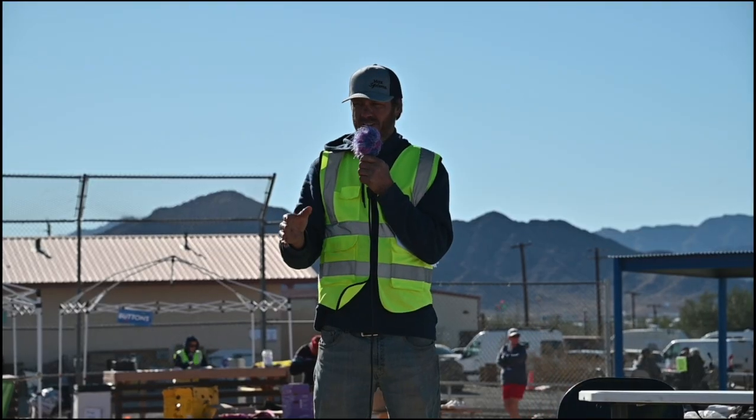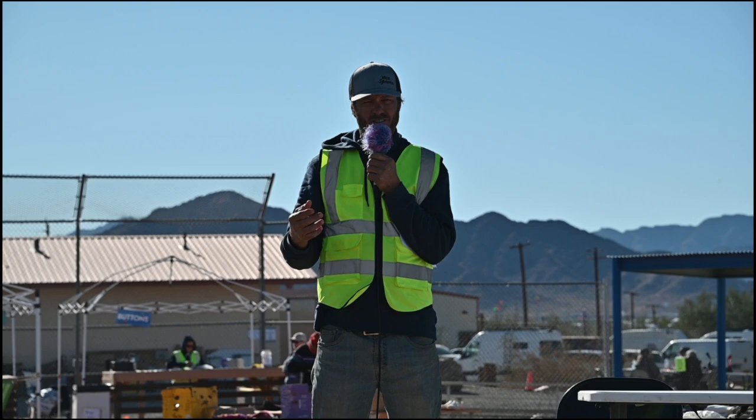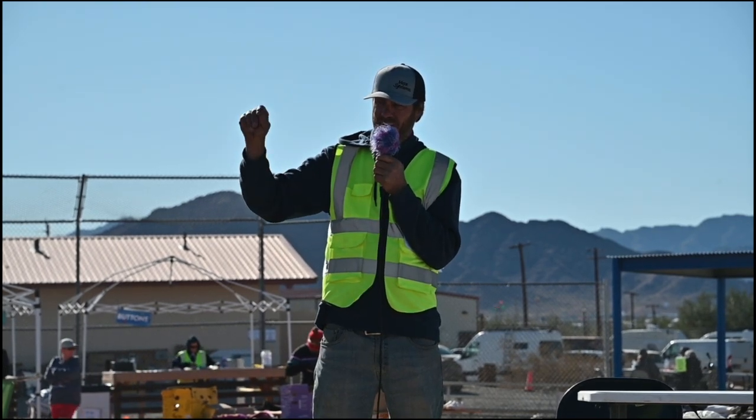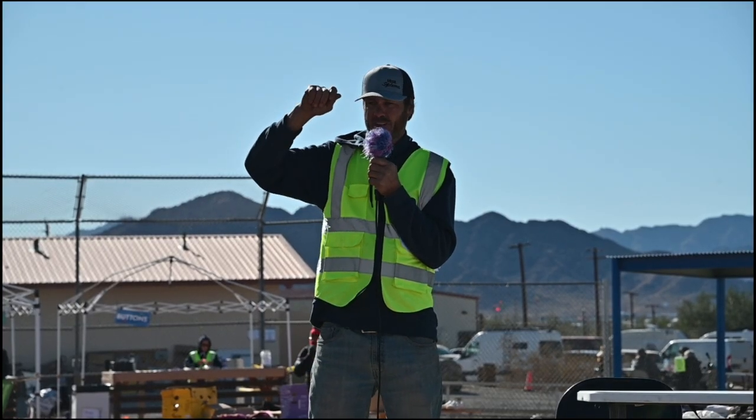If anybody ever works on your vehicle, about a week later, or even a couple days later, depending on how much you drive, I would always go back and just make sure everything's tight. When we put solar panels on people's roofs, we tighten them up, and I tell everybody the same thing.